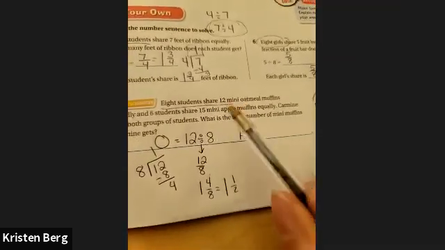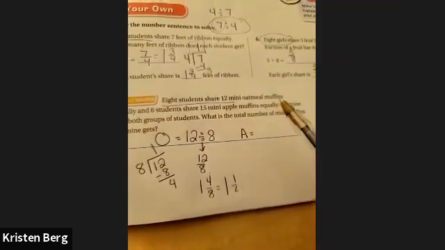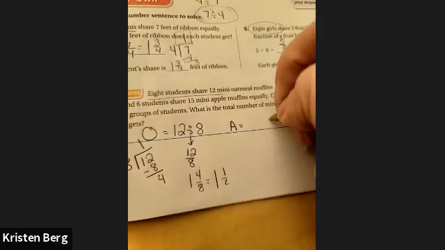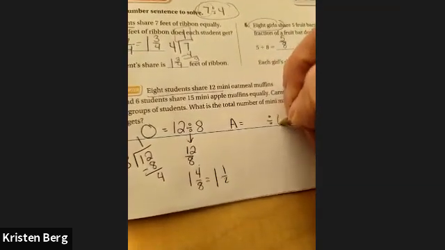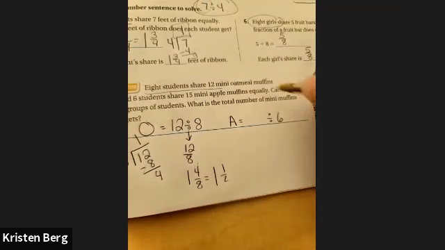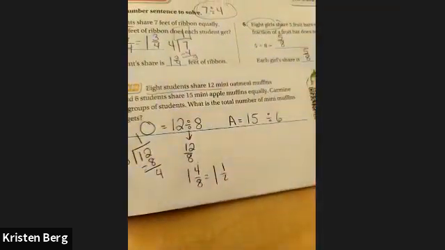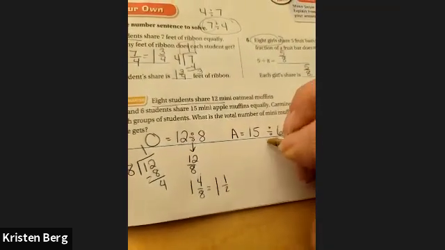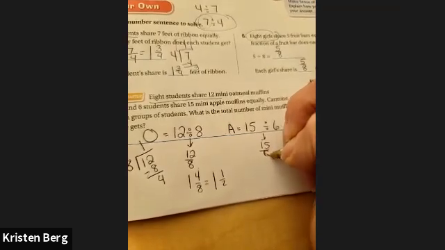Carmine, if there were 6 people sharing 15 apples, remember what is being divided against is the back number. So that was 6 people are sharing this. And what are they sharing? They are sharing 15 apple muffins. So therefore, this would be 15 over 6.